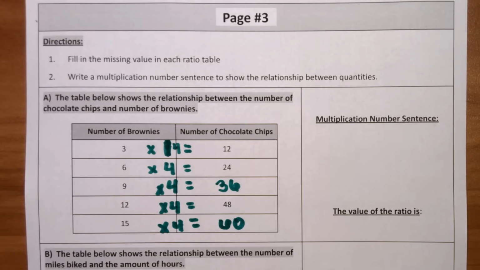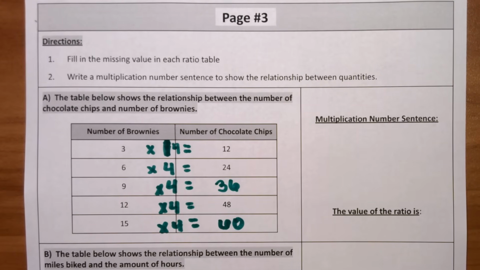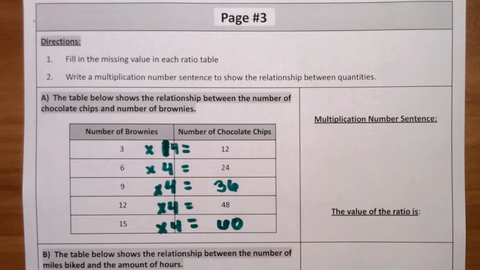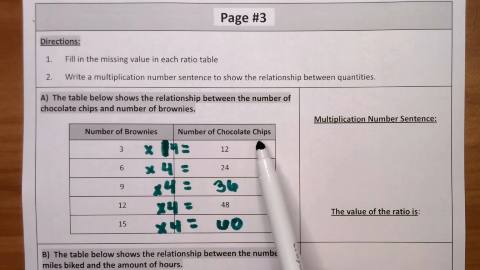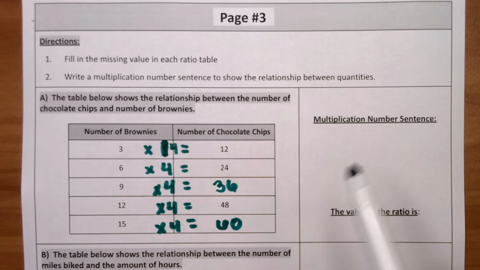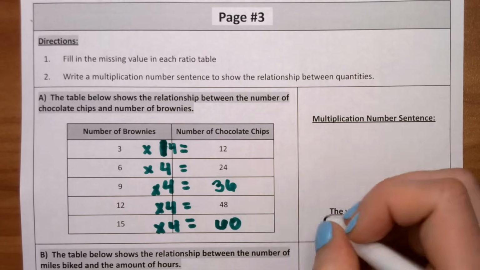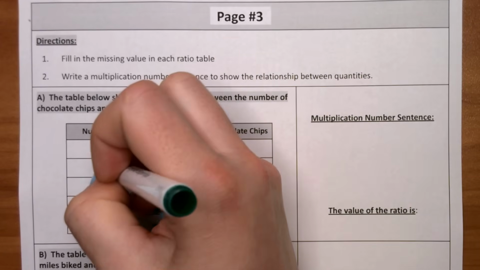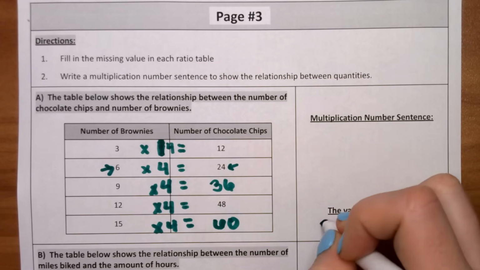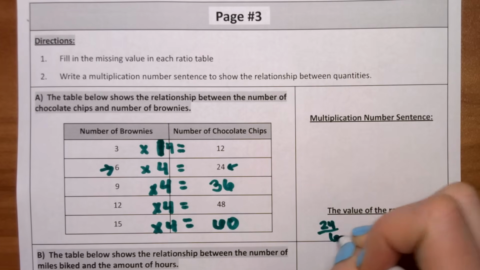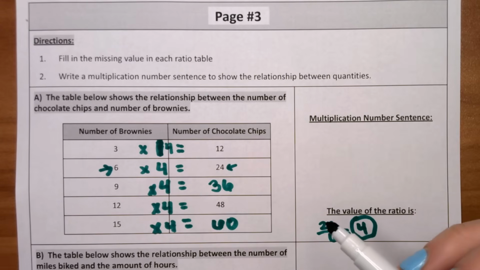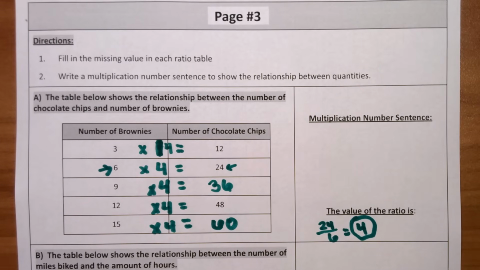Now, a couple ways to figure out the value of the ratio table. You could just look at what we're multiplying our brownies by, or you could take one of our chocolate chip values, like 24, right here, and divide it by the brownie value, 6. 24 divided by 6 is 4. And that works for any value because these are equivalent ratios.